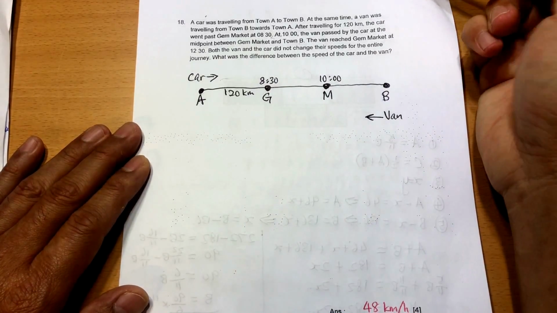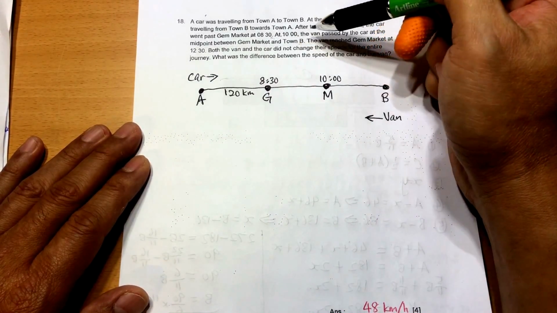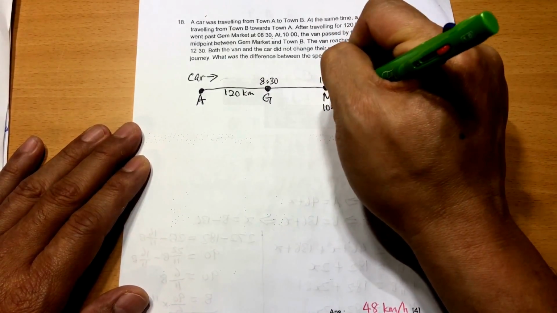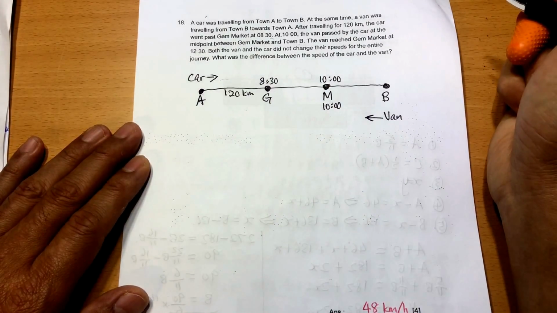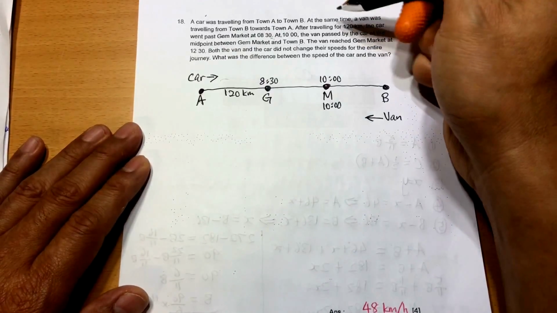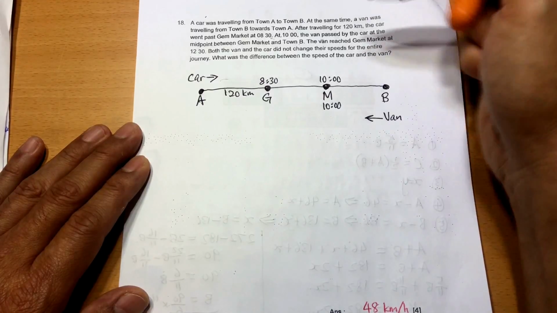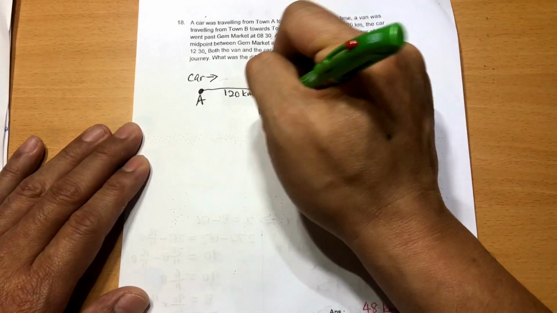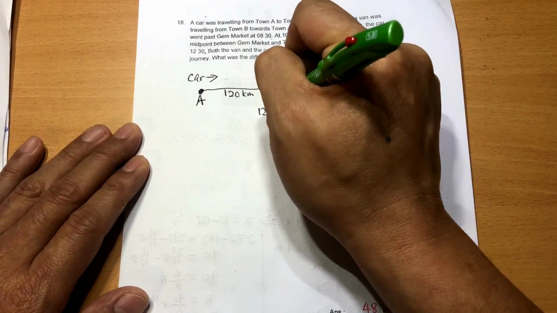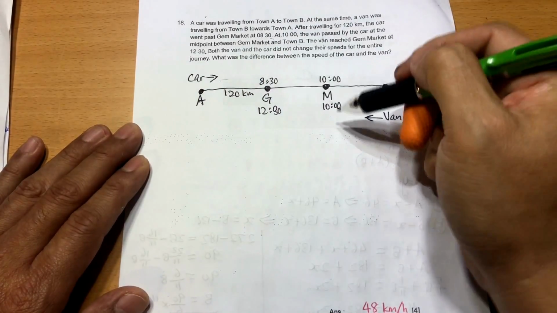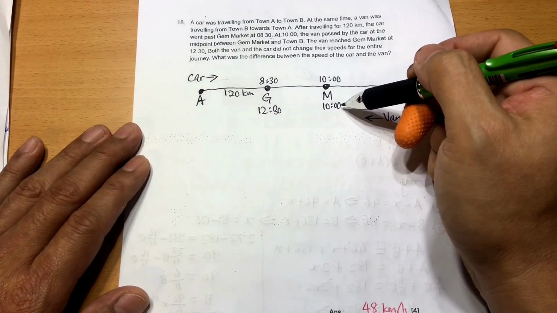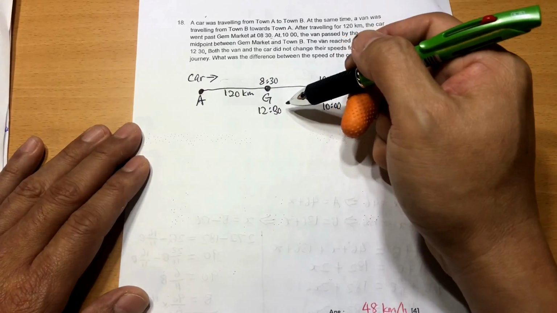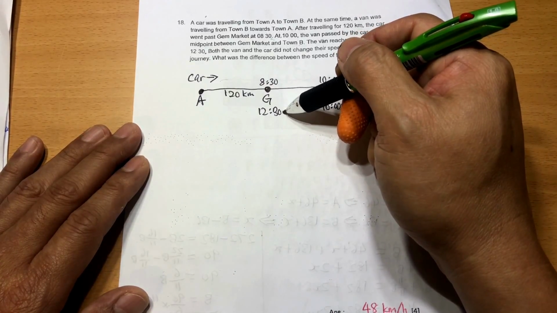Okay? All right, they pass the midpoint at 10 o'clock together. So the van also passes there at 10 o'clock. Let's put a time there for the van as well. The van reached the gem market at 12:30. Right, so 12:30 over there. So the van passes the midpoint at the same time as the car, right? And then goes on and passes the gem market at 12:30.